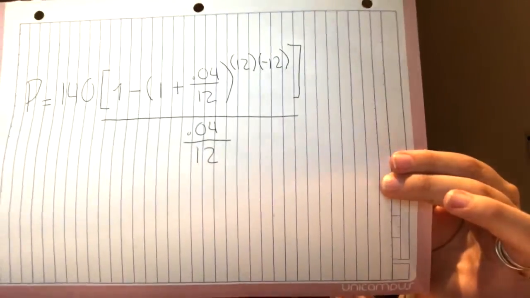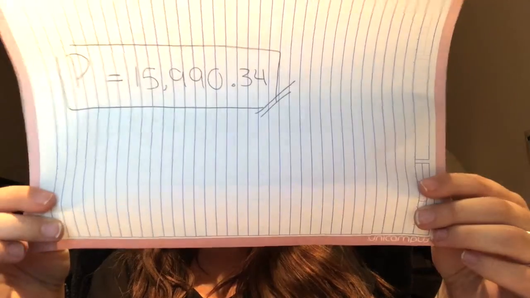After we understand what every value is in the formula, the next thing we have to do is plug the values into the formula like this. At the end, we put the formula in the calculator and we have our result. In this case, our present value is $15,990.34.